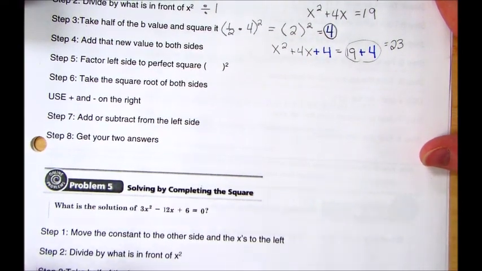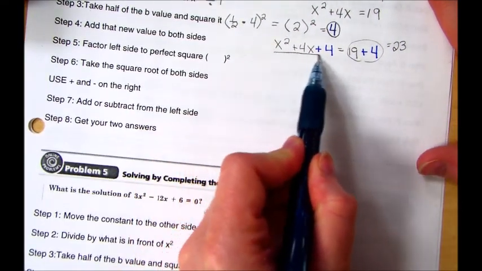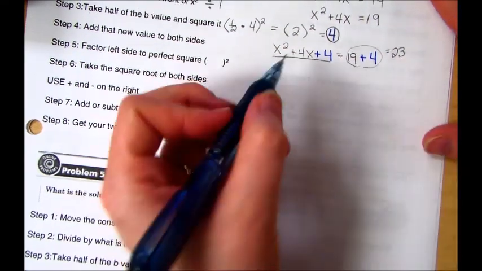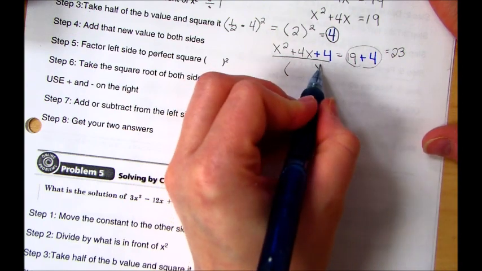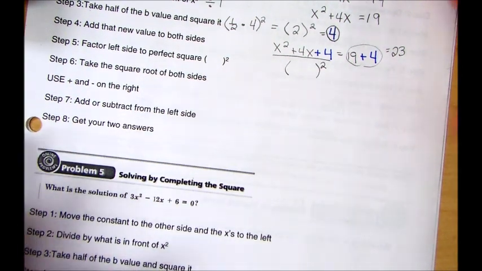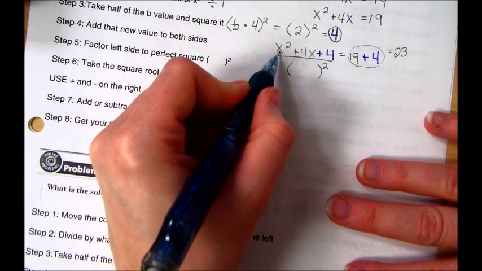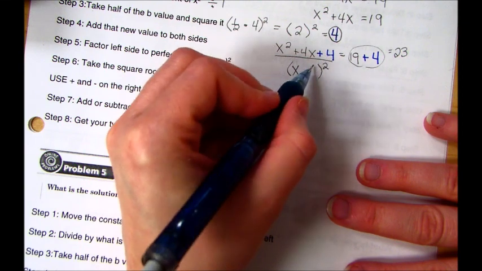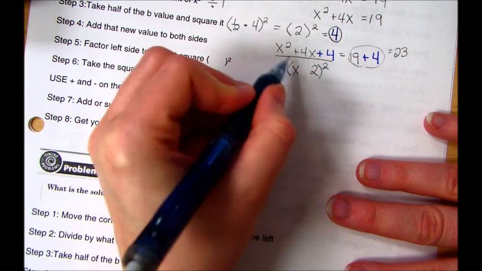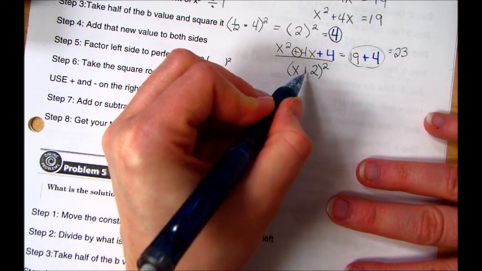Step 5, factor the left side into a perfect square. So we are going to skip the box and the grouping method altogether, and we're going to factor this. I'm going to teach you a real simple way to do that. The square root of x squared is x, and the square root of 4 is 2. This middle sign drops down.